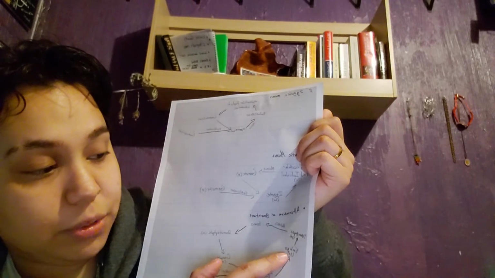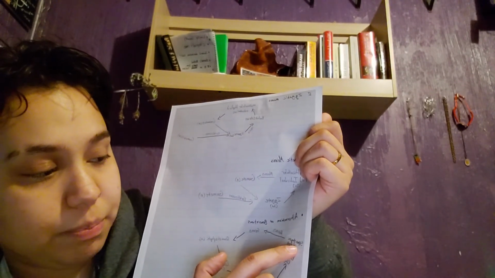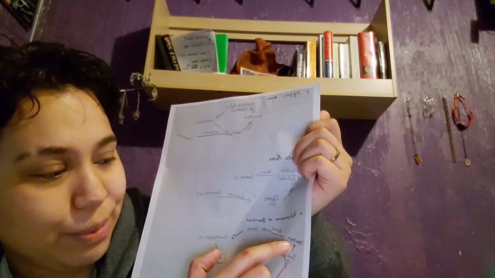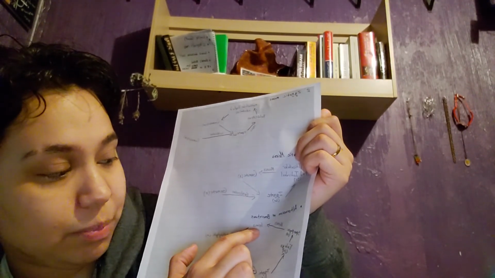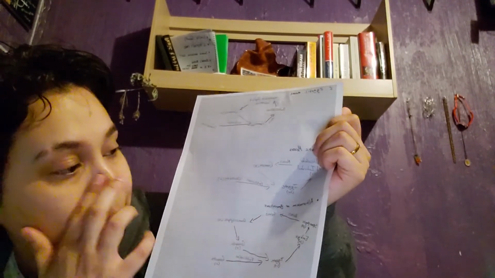That zygote turns into an embryo, that embryo turns into a sporophyte, and through meiosis, it goes right back to the spores, making it a whole cycle. So those are zygotic meiosis, gametic meiosis, and alternation of generations. That's my question 2.